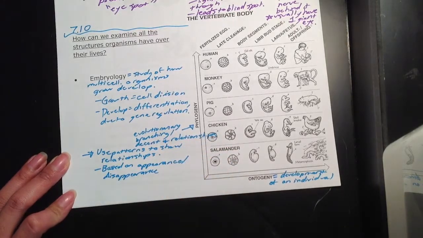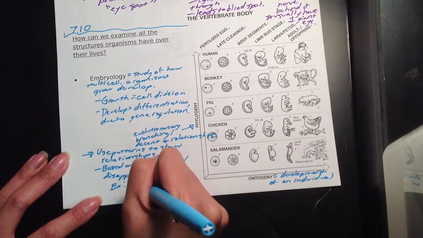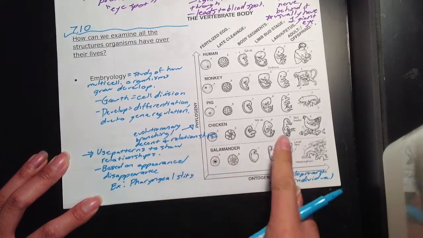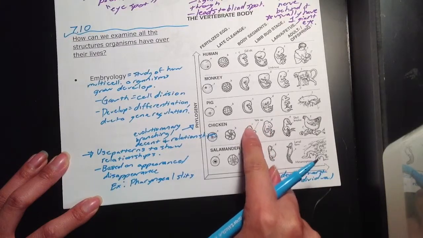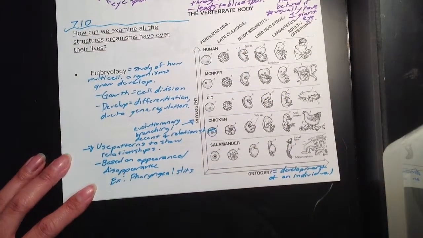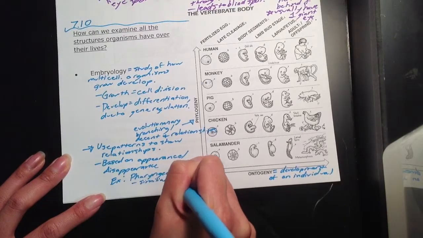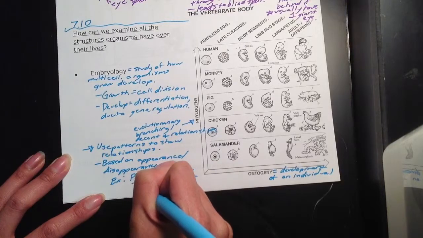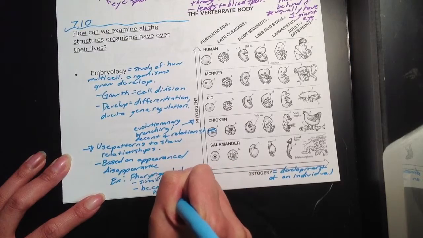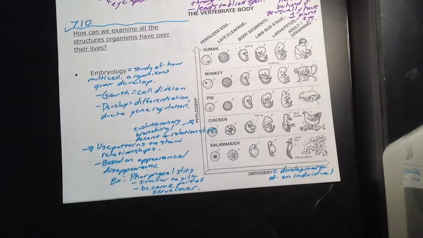of specific traits. Examples that we see in this image right here are the pharyngeal slits. You can kind of see some of them along the sides of the organisms, little slits, almost like an indicator of a gill slit. That's the pharyngeal slit. These are similar to gills. And in humans, they actually become part of the nerve covering. So there is a use, but it's not the same as how, for example, a salamander might use it.